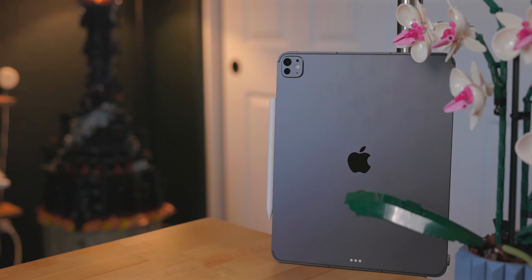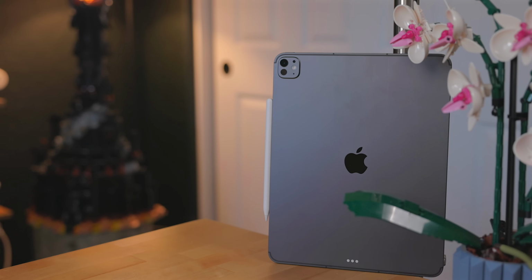The new M5 iPad Pro ships with Apple's C1X cellular modem. This is the cellular modem that came out with the iPhone Air and the iPhone 17 Pro. And I've been very impressed with it. This enables up to 50% faster cellular performance and 30% better power efficiency.